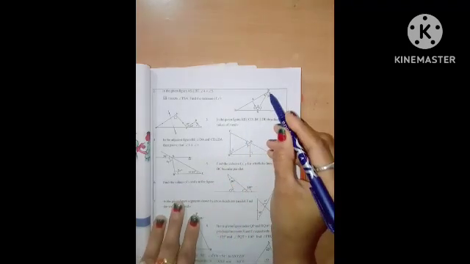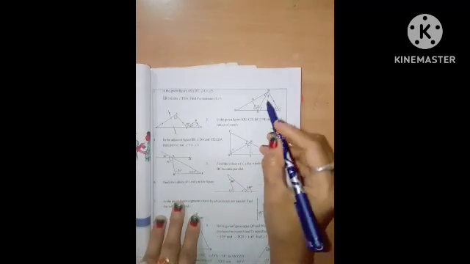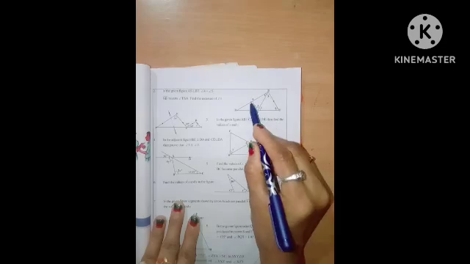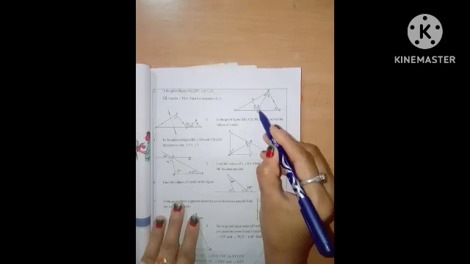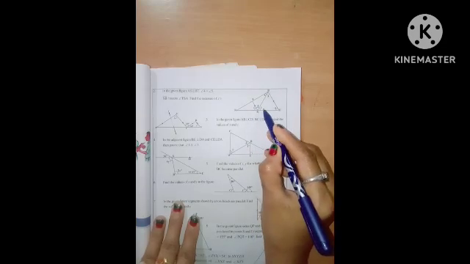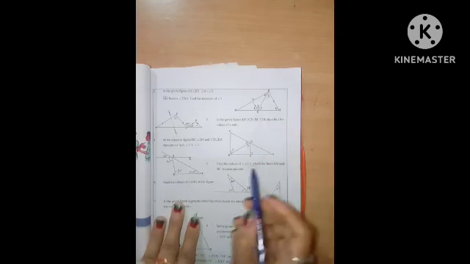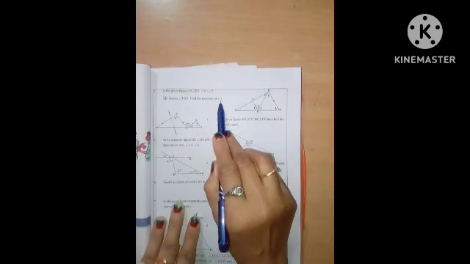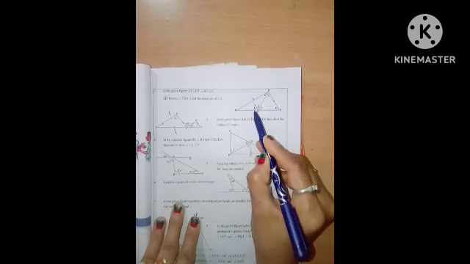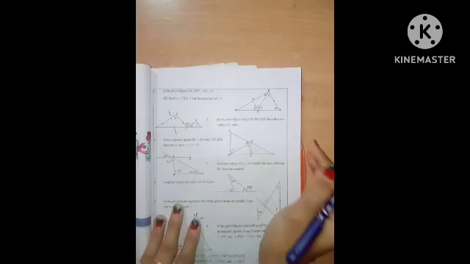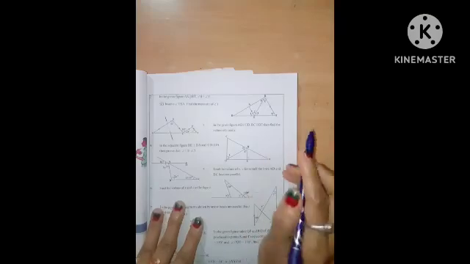SB bisects angle TSA. This is the bisector only. Bisects means angle 2 is equal to angle 3. We know that. So find the measure of angle 1. How to calculate angle 1? This is also very simple.